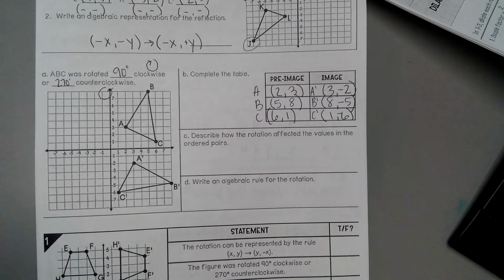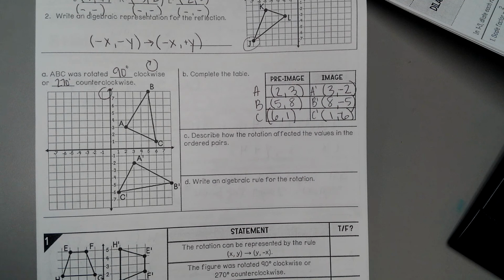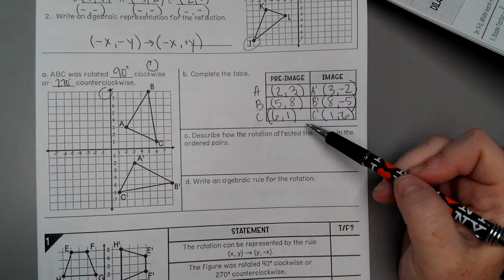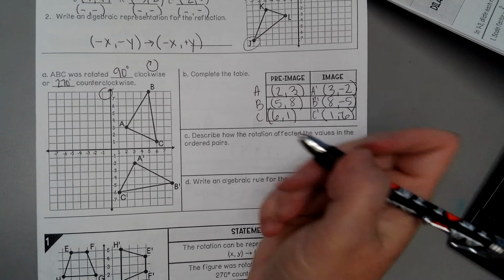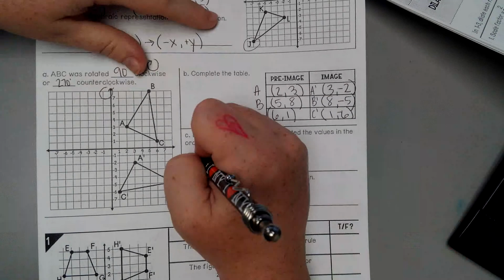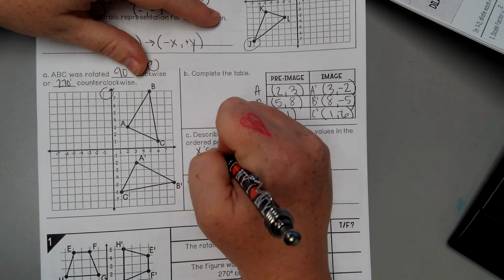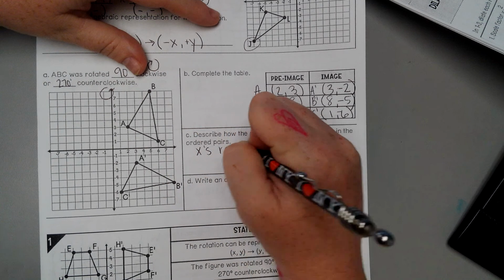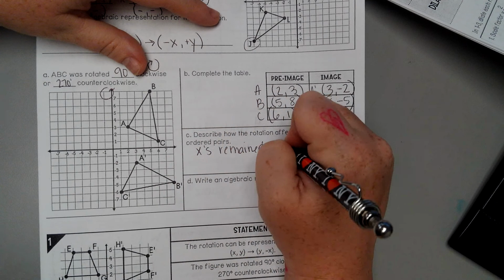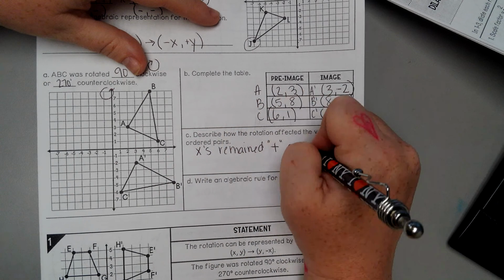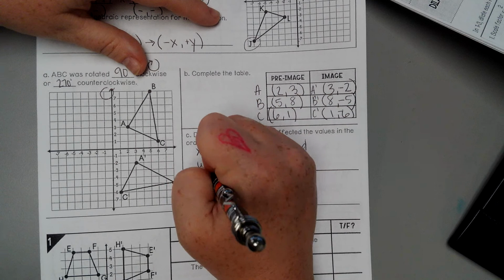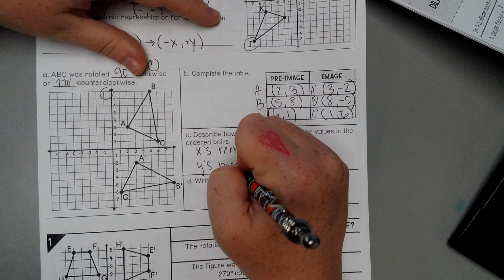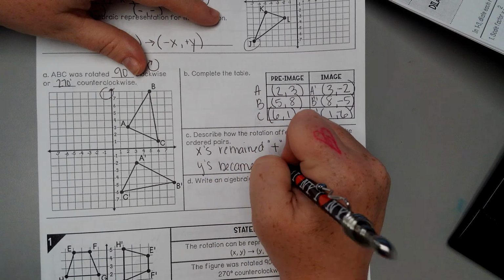Describe how the rotation affected the values of the ordered pairs. Well, x's are still positive. My y's are negative, though. So that could be: x's remained positive and y's became negative.